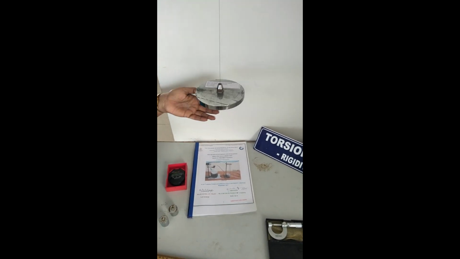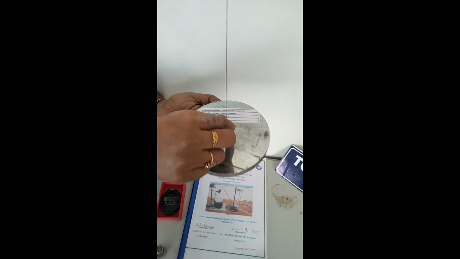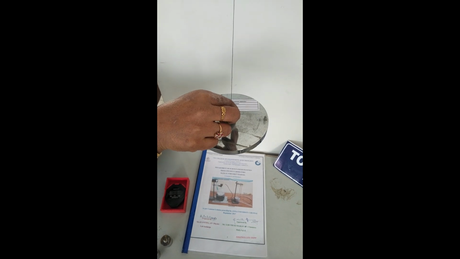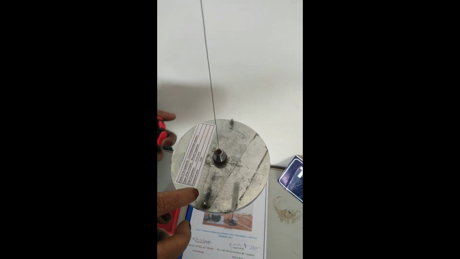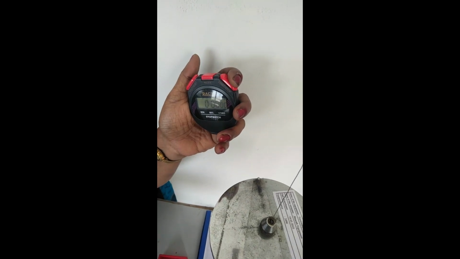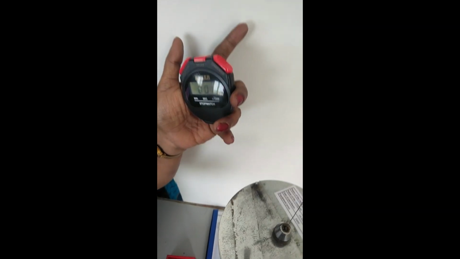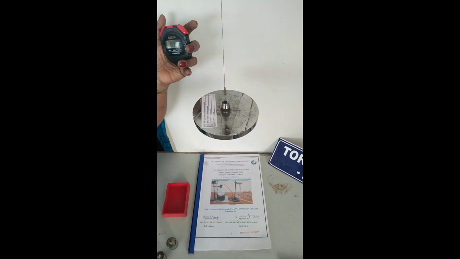First we will do without placing any mass. Keep this black point in your mind. Slightly rotate or twist the wire, not the pendulum; you just twist the wire like this. When this part comes here, you start the stopwatch. When this end again comes to this end, you count it as 1.